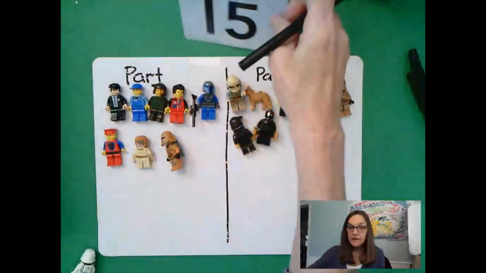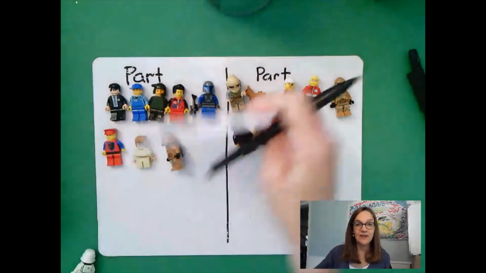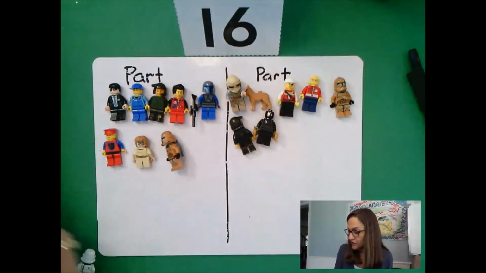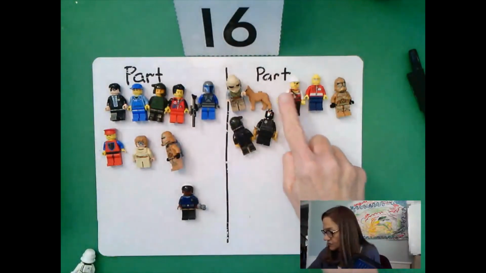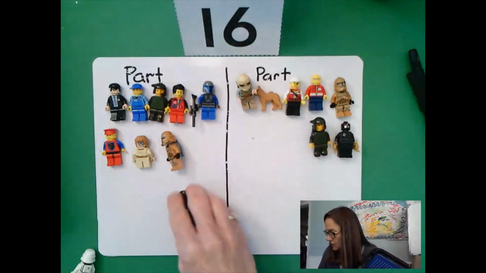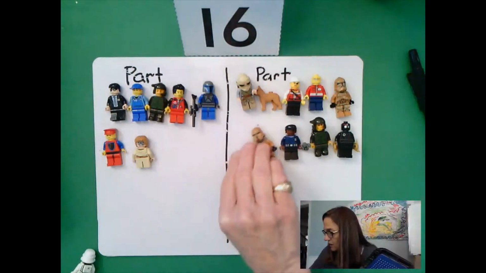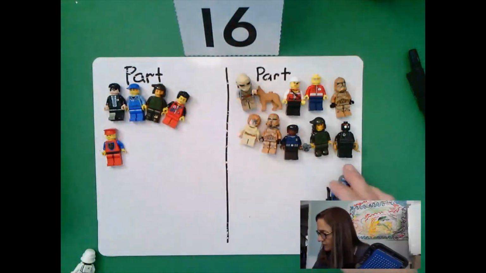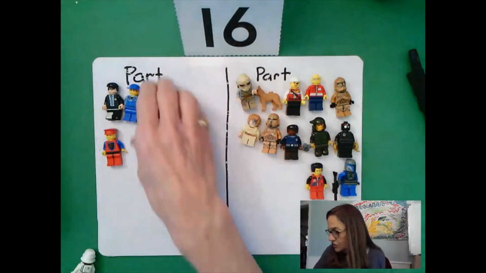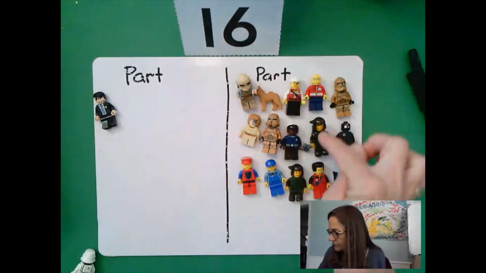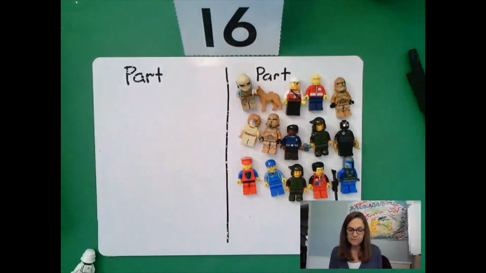Okay? Then I'm going to move on up to the 16 family. And I'm going to do the same thing, except I have to have one more Lego guy, right? Let me trade it out for a dark one because you can see them better. Okay? 1, 2, 3, 4, 5. 1, 2, 3, 4, 5. Trying not to erase the line between. 1, 2, 3, 4, 5. That's 5, 10, 15, and one more makes 16.